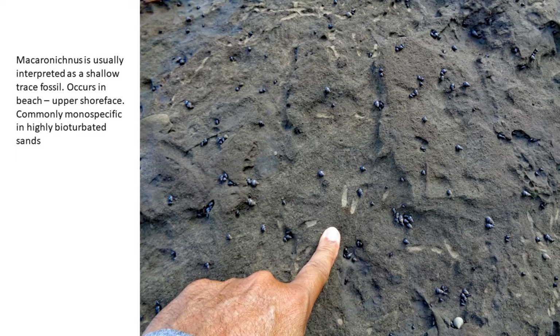Macaronichnus is usually interpreted as a shallow water trace fossil. It occurs in the beach to upper shoreface and is commonly monospecific in highly bioturbated sands.